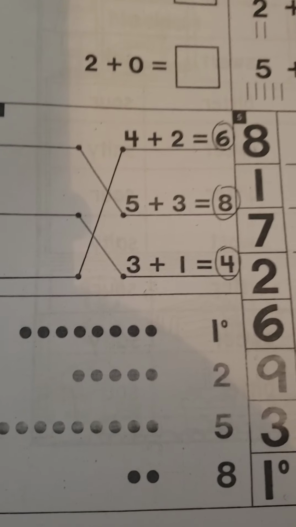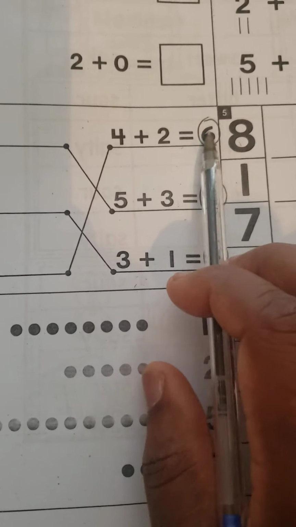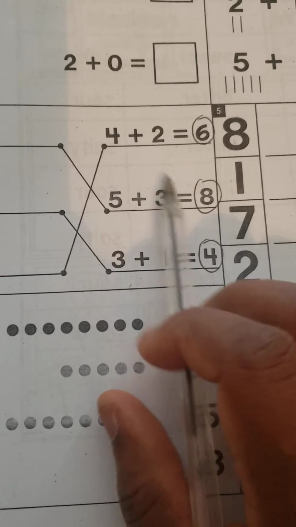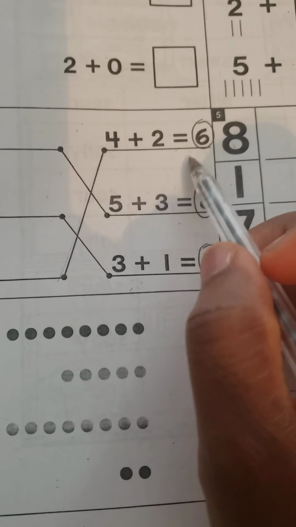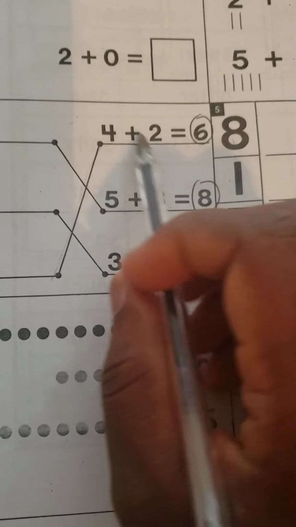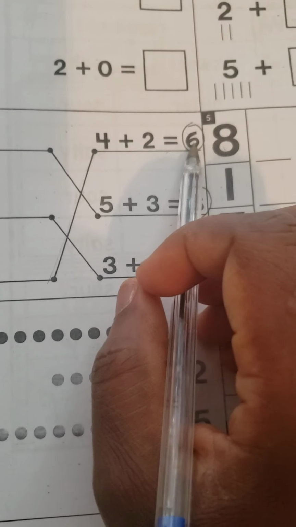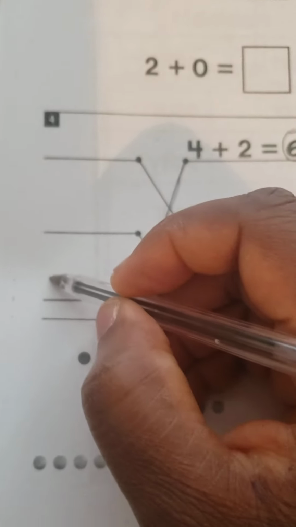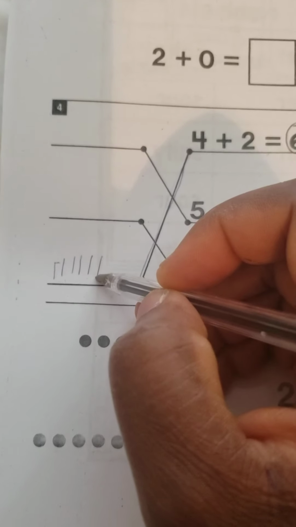Now on this side, we have the equations here and I circled the answers. So all you need to do is to trace it down here and make the lines of what I circled. But I'm going to go over it. It says 4 plus 2 equals 6. Now I'm going to trace it down and I'm going to make 6 lines. 1, 2, 3, 4, 5, 6.